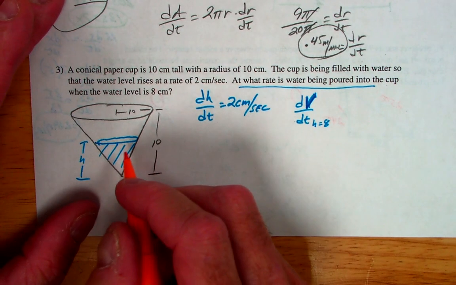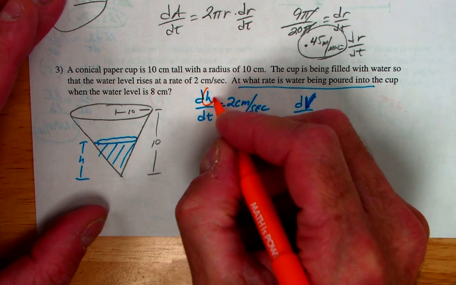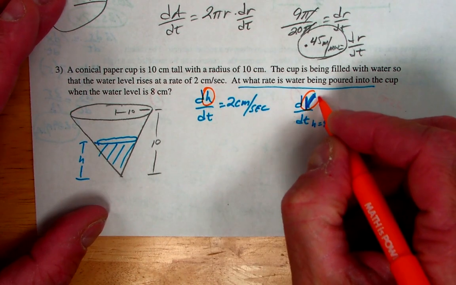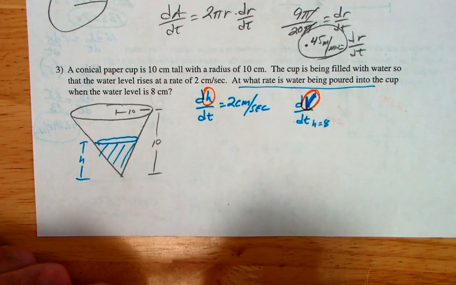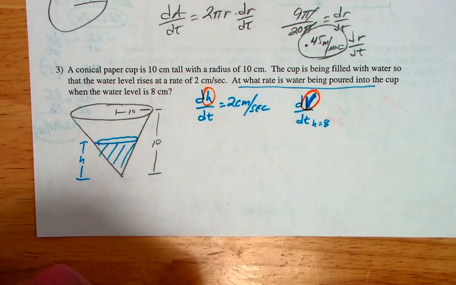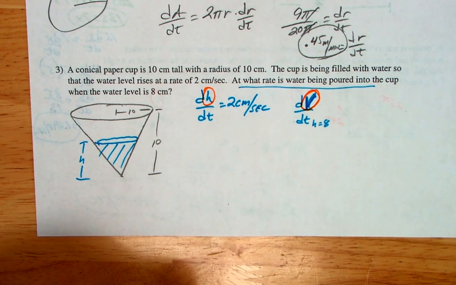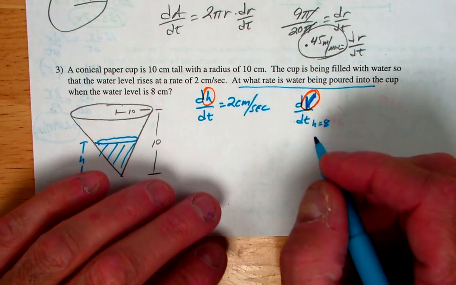Okay, so what I've got to do is write an equation relating height and volume. Okay, volume of a cone. Anybody remember the volume of a cone? Not half. Is it like 3/4 pi something?